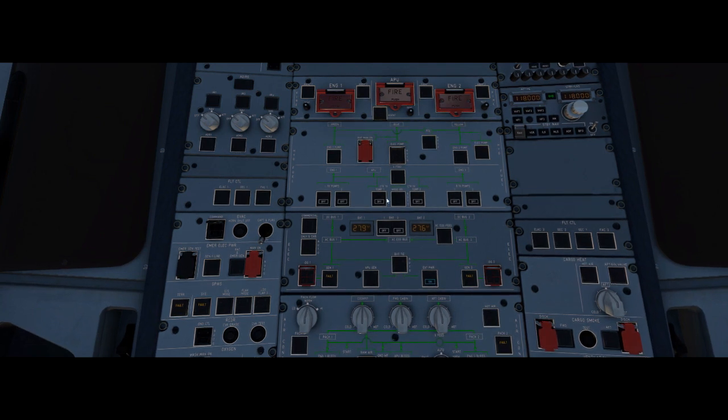So engine 1 and APU are on the left, and on the right you've got center pumps, and then your right hand pumps as well. Below that you have your battery. You've got BAT 1, BAT 2, voltage being read. The BAT 2 is a little bit low, they're not balanced.